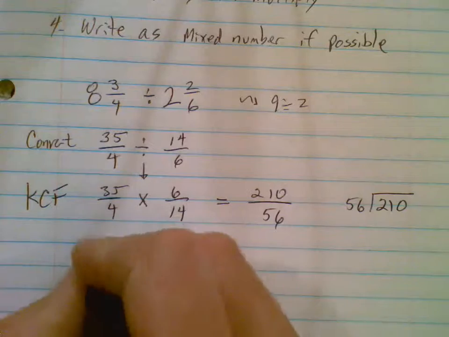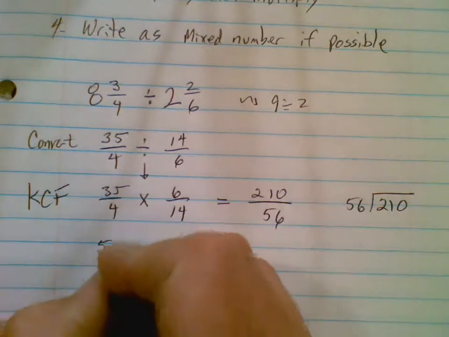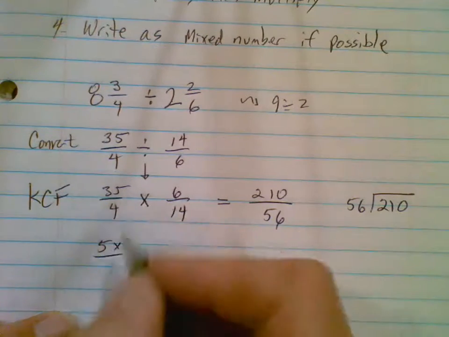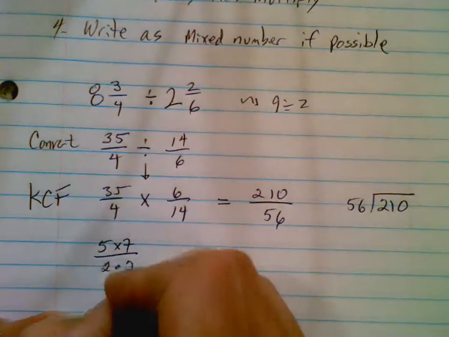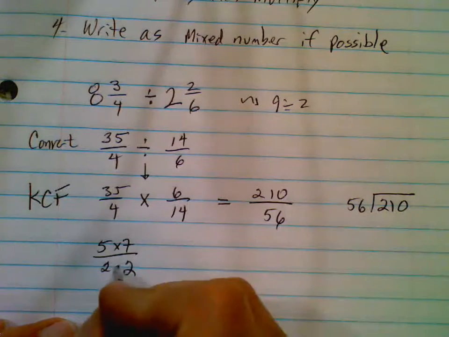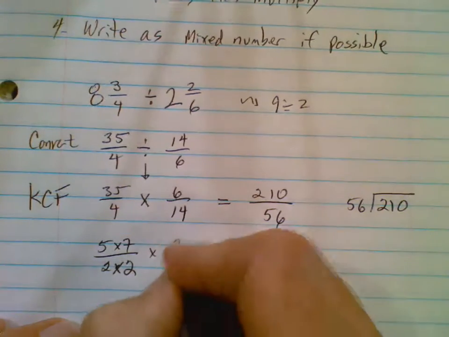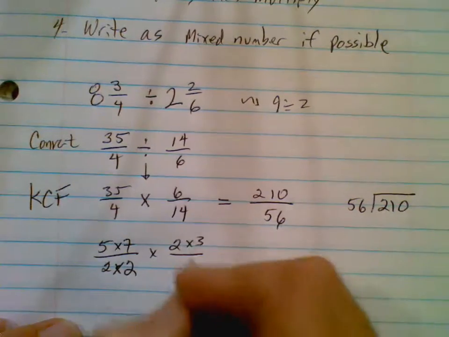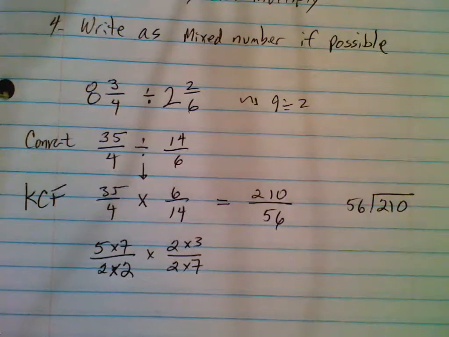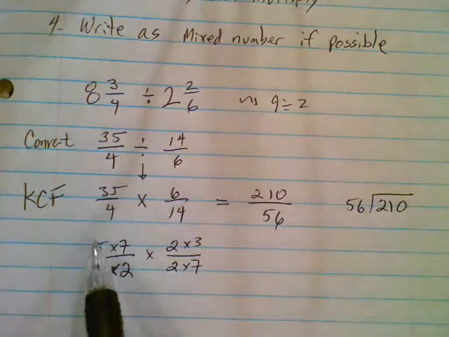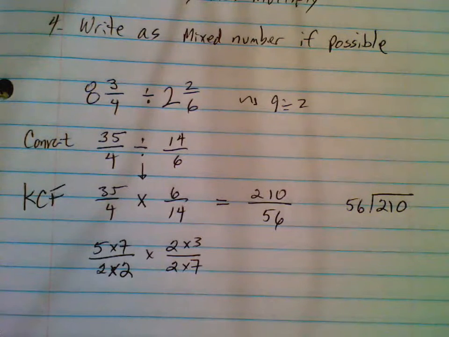Instead of 35, I'm going to write 5 times 7, so that's my 35. 4 I'm going to write as 2 times 2. Maybe I should do an X here instead. 6 I can write as 2 times 3. And 14 I can write as 2 times 7. So I've broken these numbers down into their factors. And the nice thing about this is now I just look, do I have any of the same factors top and bottom?